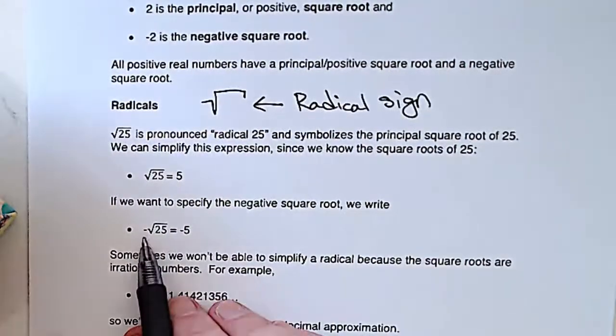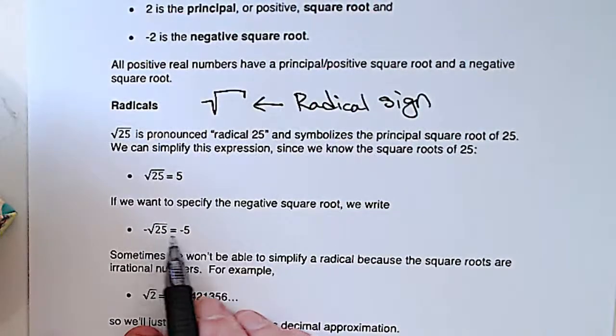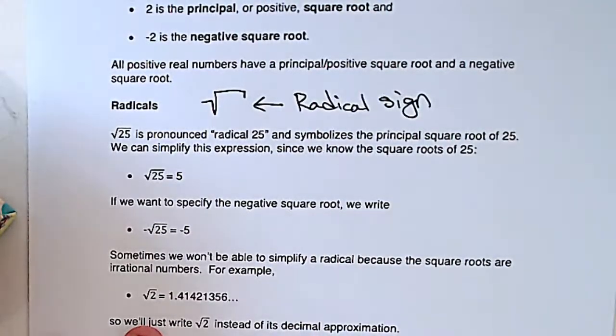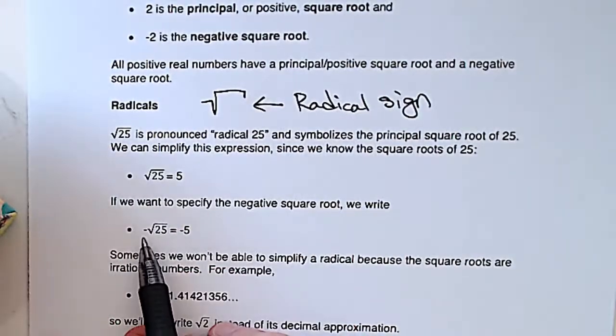Okay, so what if you want the negative one? Well, if you want the negative one, you put the negative out in front. And if there's a negative out in front, it's negative radical 25, or the opposite of radical 25 equals -5. So if you want the positive, go with the plain version. If you want the negative, put a minus out in front.